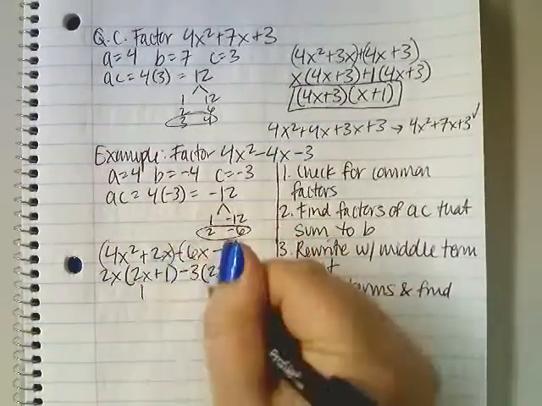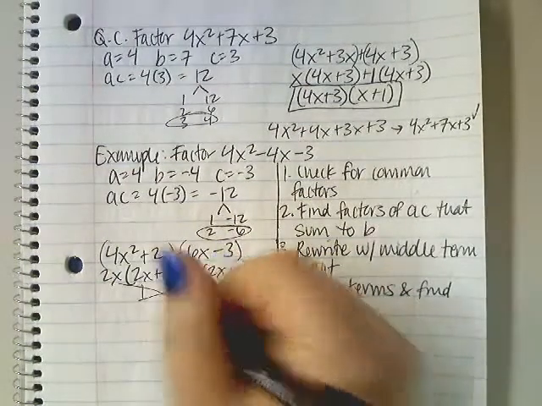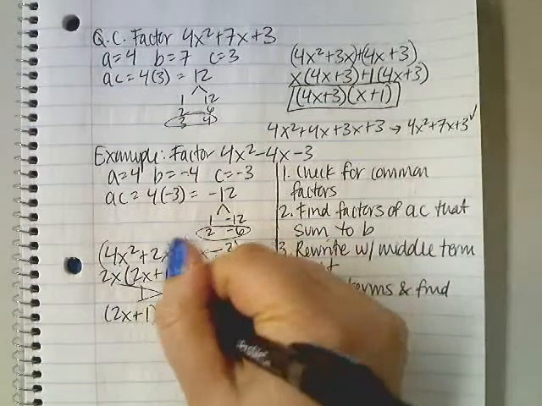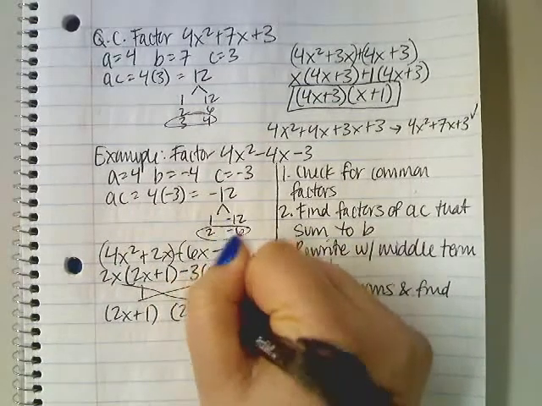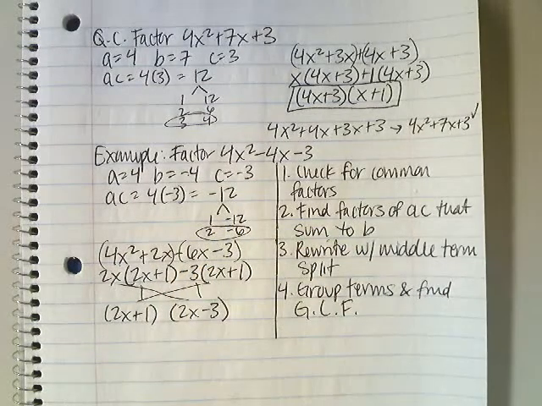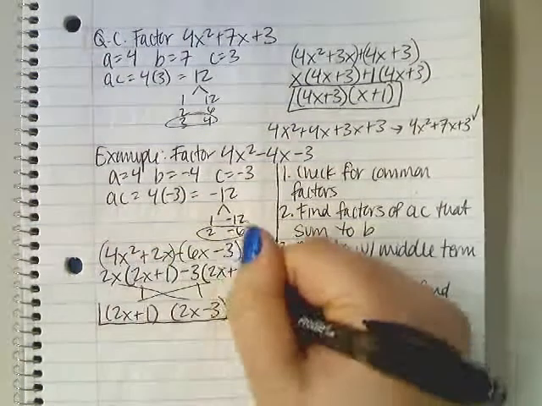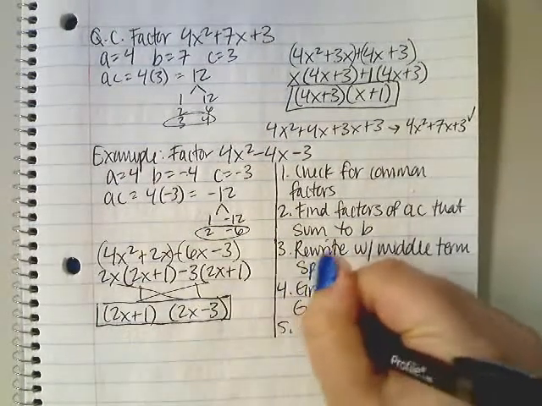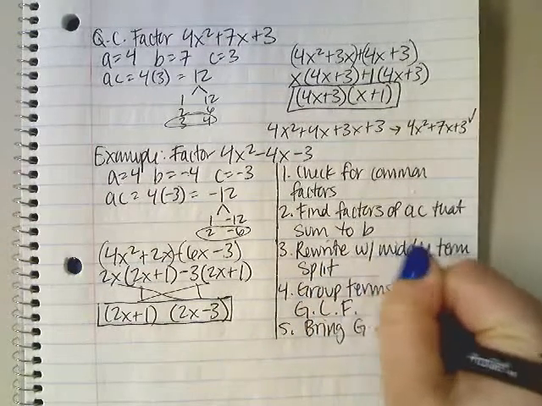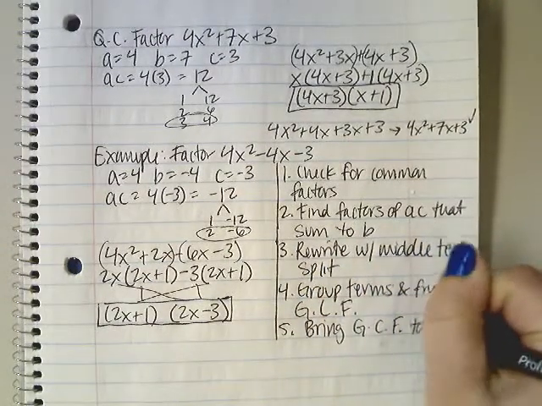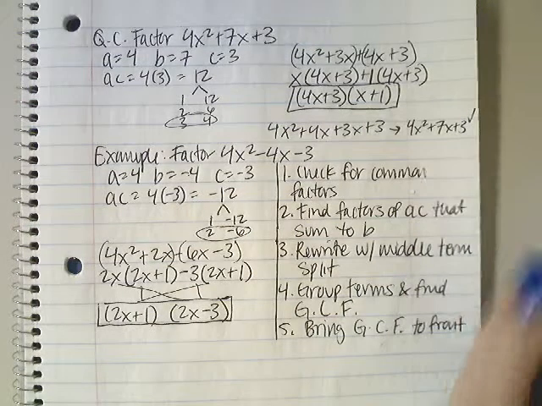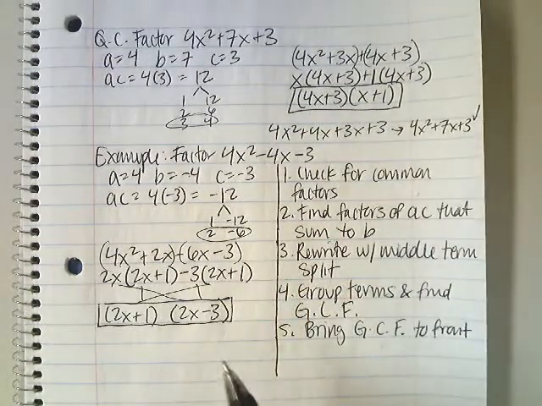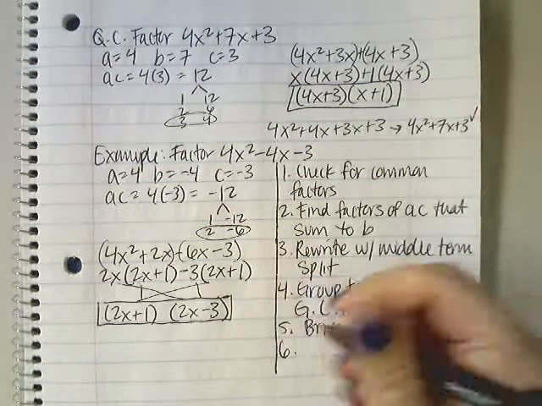So that works. I bring my common factors to the front and bring my other terms there, and I'm left with 2x plus 1 times 2x minus 3. And that should be my correct factored form for good measure. So for 5, bring greatest common factor to the front. Again, it doesn't necessarily matter the order in which you write them. I'm just doing that out of habit and consistency.